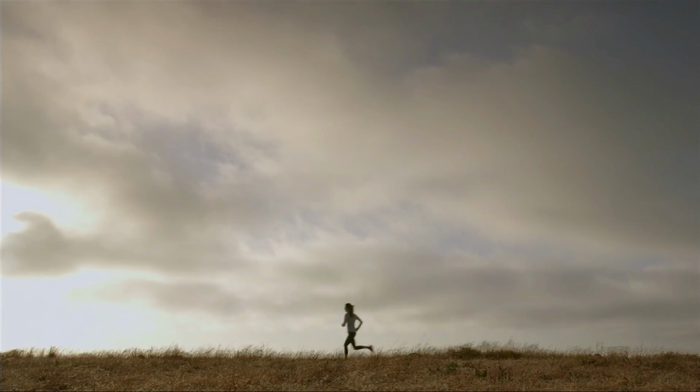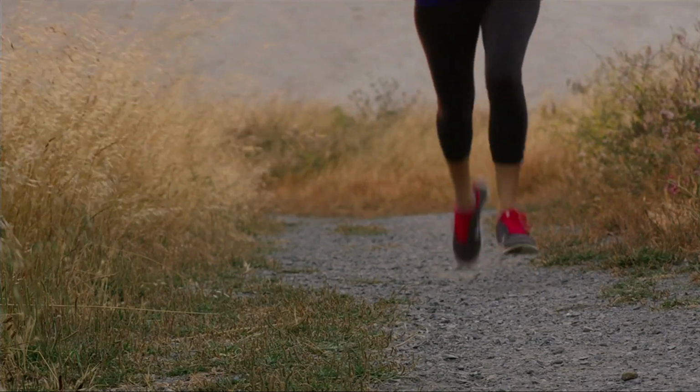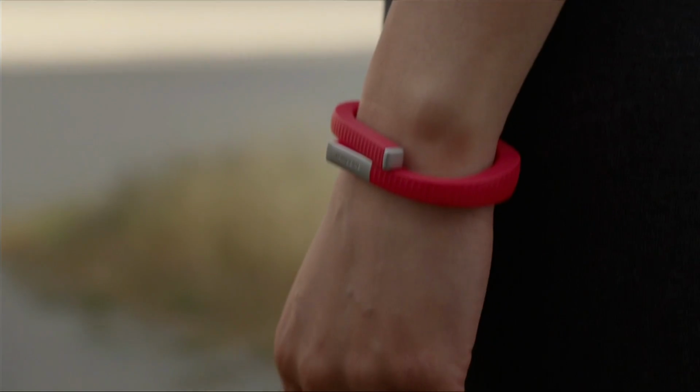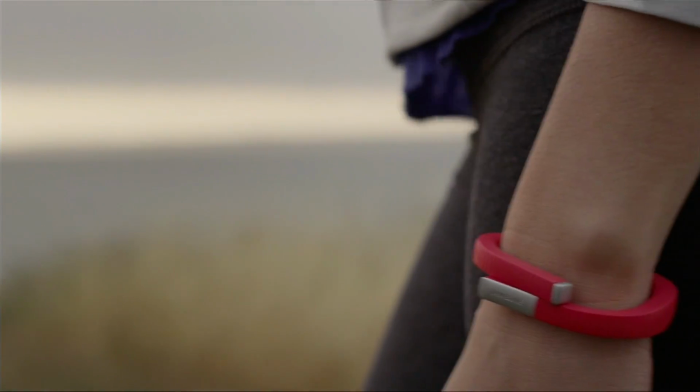Up is a combination of a band that you wear around your wrist and an application on the phone that together help track your movement throughout the day. By connecting your Up and your Nest, you can have this complete effortless experience.